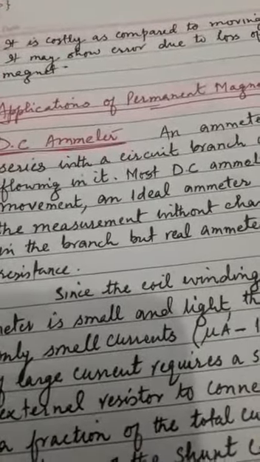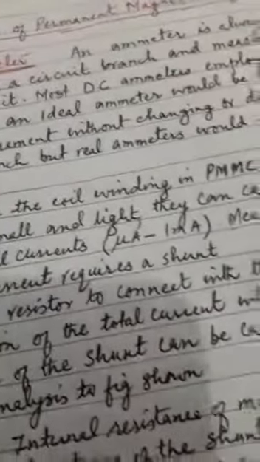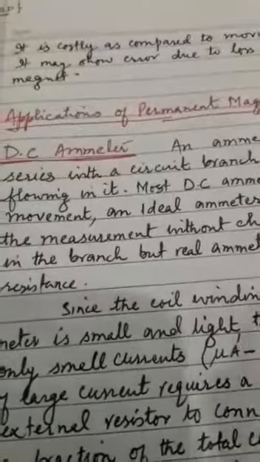A DC ammeter is always connected in series. For example, this is a circuit.